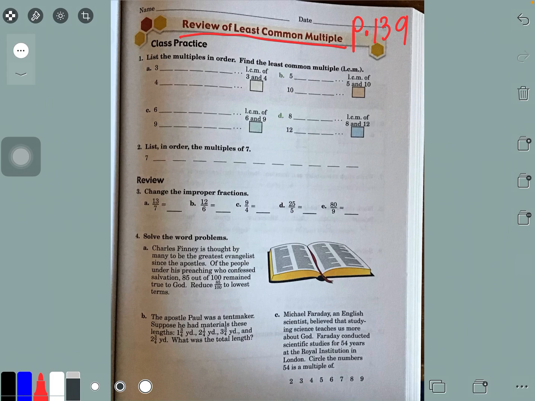Multiples are basically the answers to what you multiply. So a multiple is the product. I'm reading from the book: a multiple of a number is the product of a number multiplied by a whole number. It's basically the answer to a multiplication problem. If I say 4 times 4, of course the product is 16, but if you do more of that, multiples of 4 would be 4, 8, 12, 16, 20, 24, 28. So it goes on and on forever.